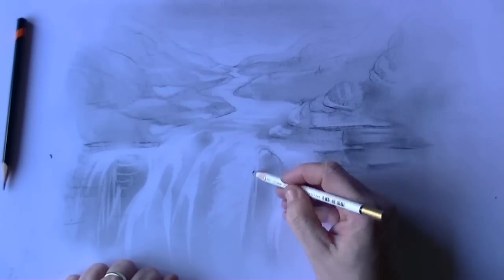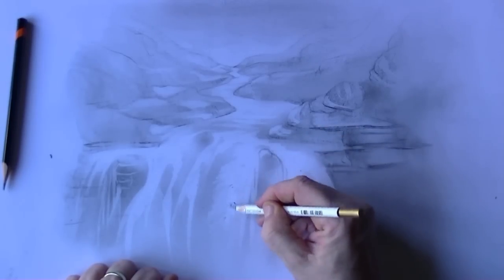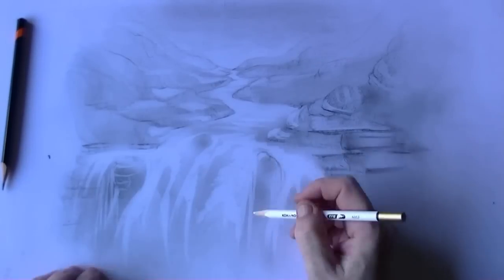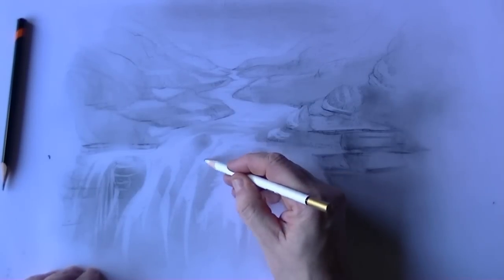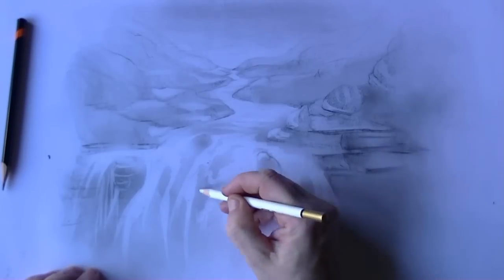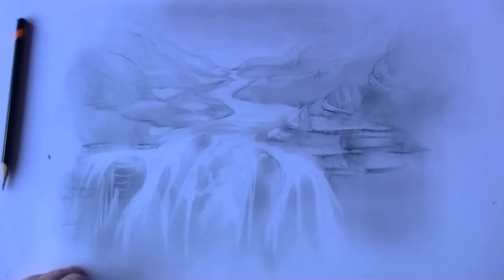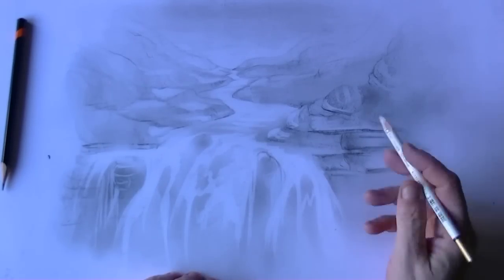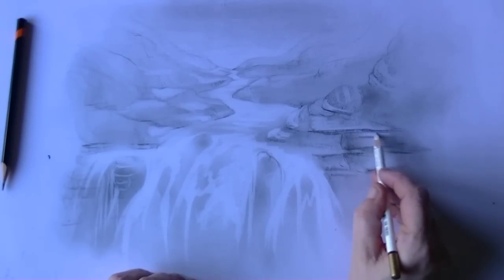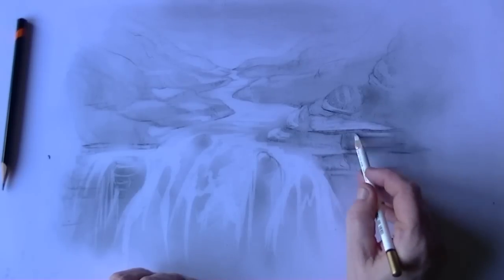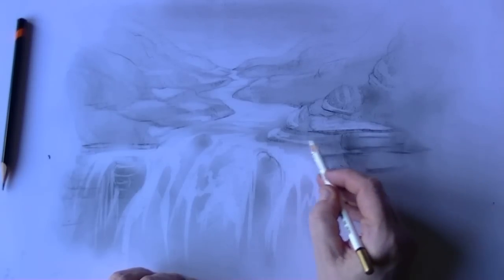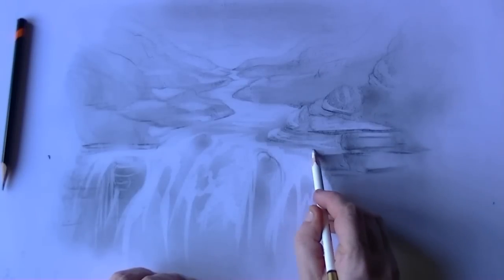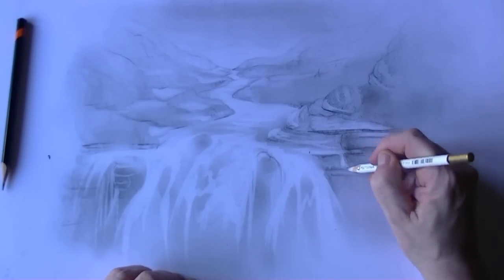Here again, I'm simply using my imagination of how water would look when it's really tumbling down from a steep hill. Now keep in mind that the whites of the water are reflected also in the rock formations that are aside the waterfall.